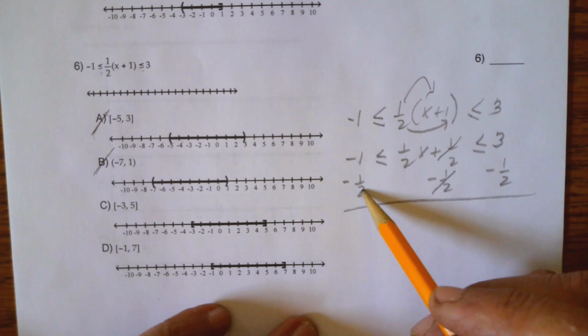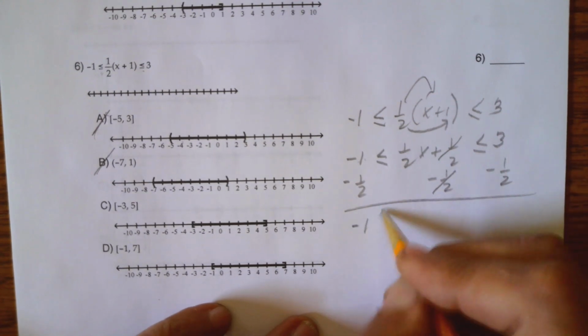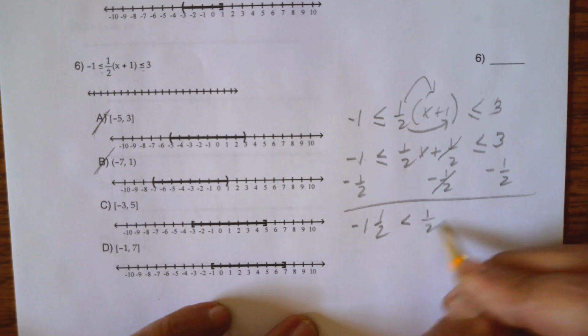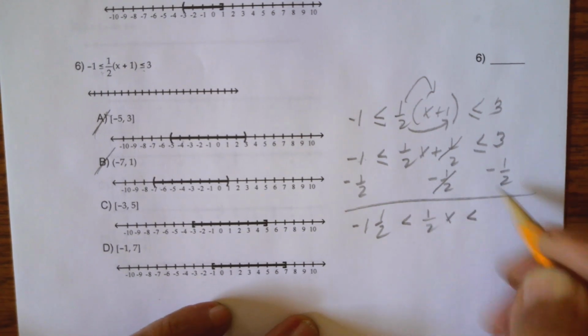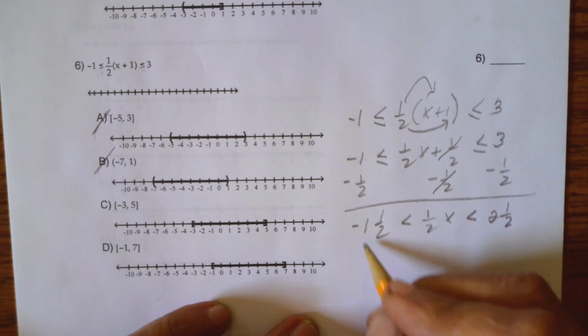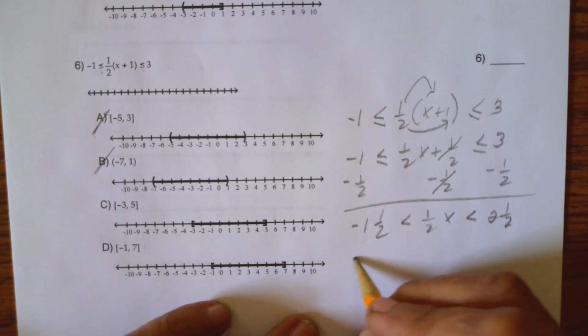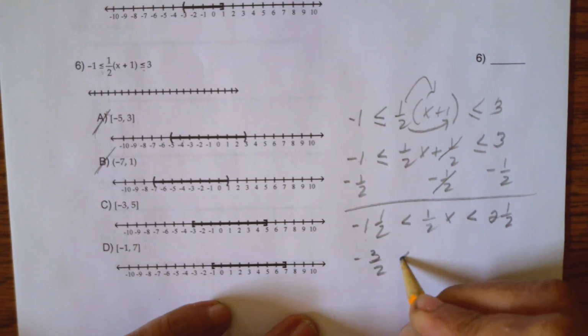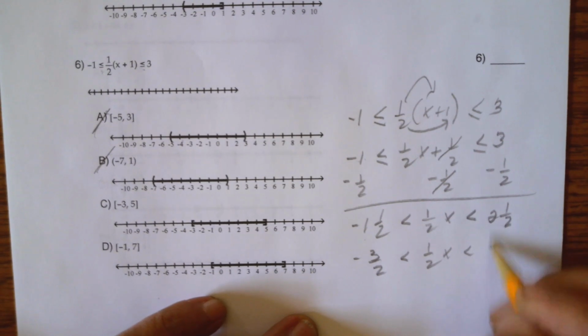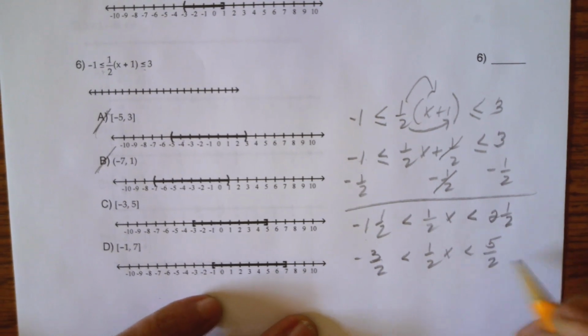A minus 1 combined with a minus 1/2 is a minus 1.5, less than 1/2 x, which in turn is less than 3 minus 1/2, that's 2.5. What would this be as a mixed number? A negative 3/2 less than 1/2 x, which in turn is less than 2.5. I'm going to call that 5/2.